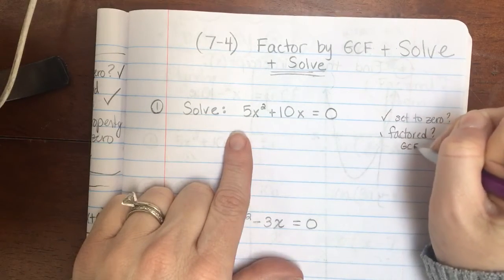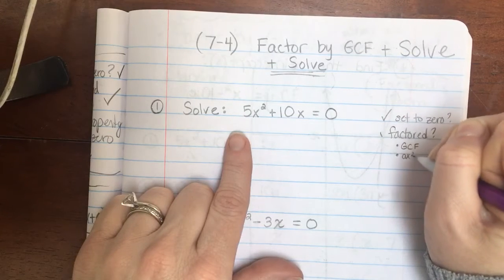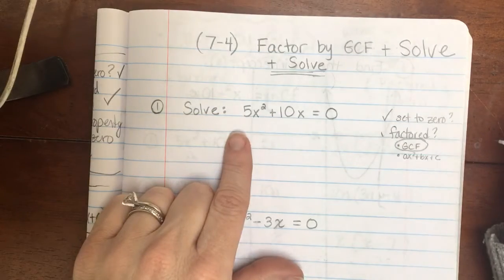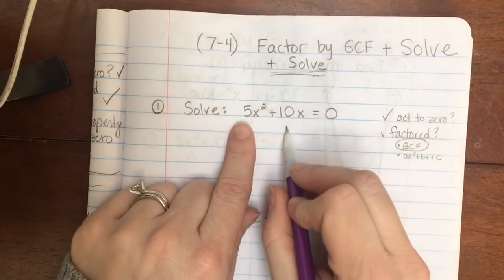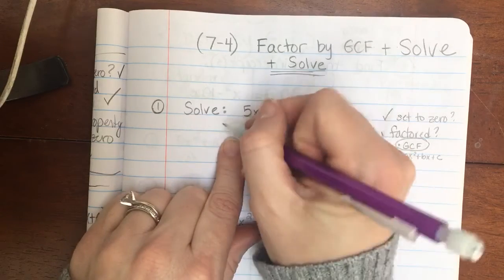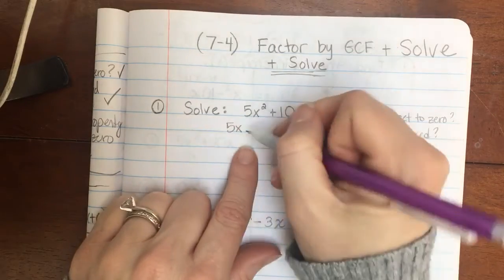You're going to learn 2 methods this year on factoring: GCF, or when it's a trinomial. This one can be factored by GCF. They have a common factor of 5, because 5 goes into both 5 and 10, and they both have 1x in common.